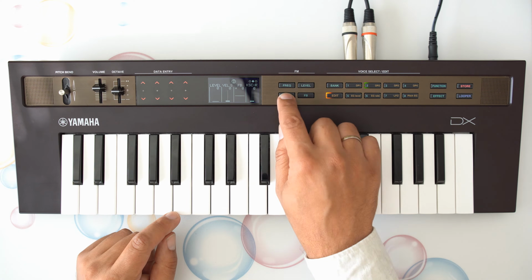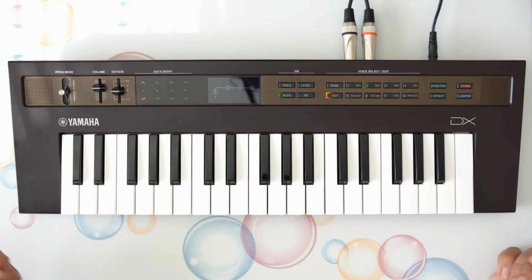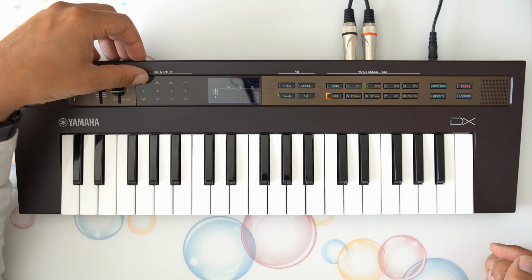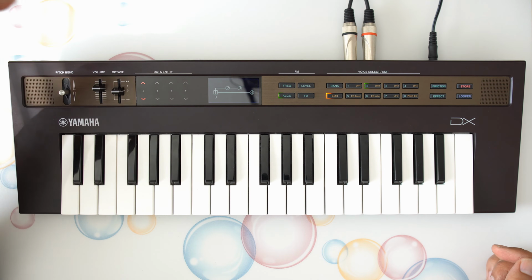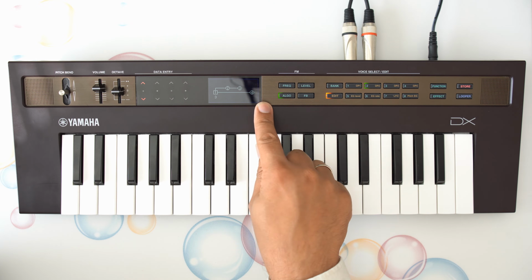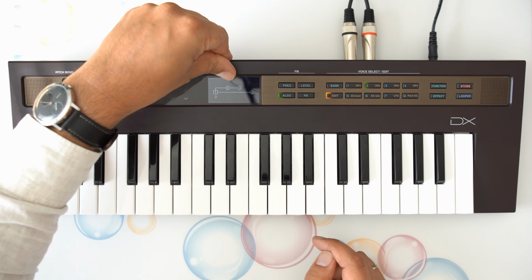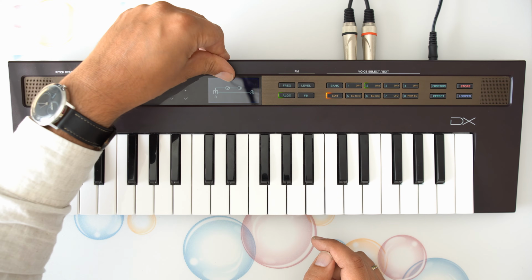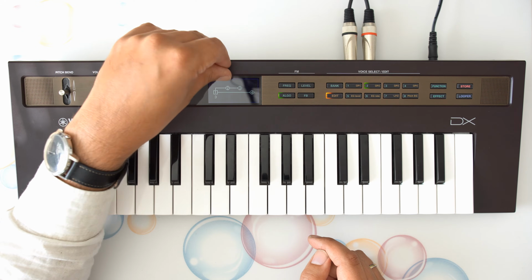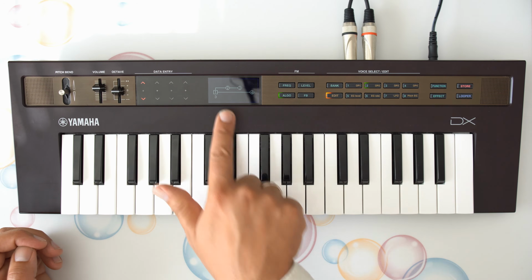And the first thing, as always, is to choose an algorithm which can actually show off what we're trying to achieve today. So I'm using algorithm number 3 here. We have 2 branches of operators which modulate the carrier here. And one of the branches has 2 modulators in it, and we're going to use the fixed frequency on the second operator so we can introduce LFO-like modulation on the carrier.